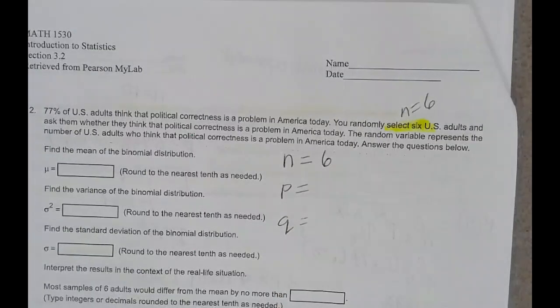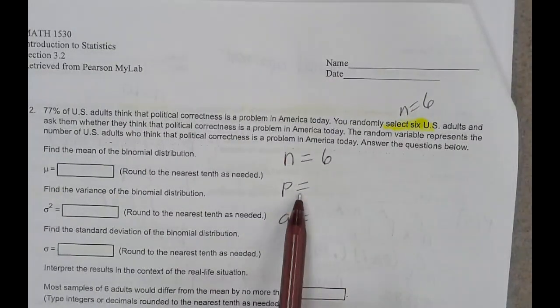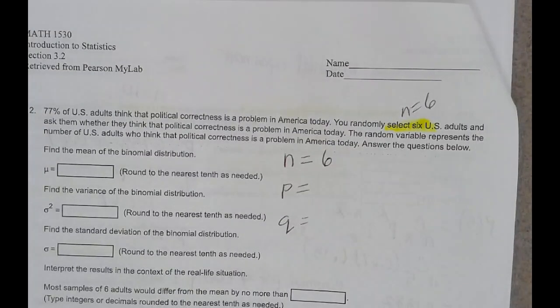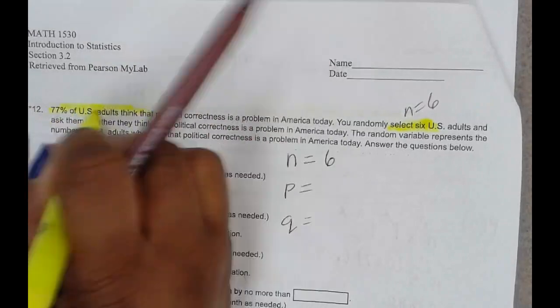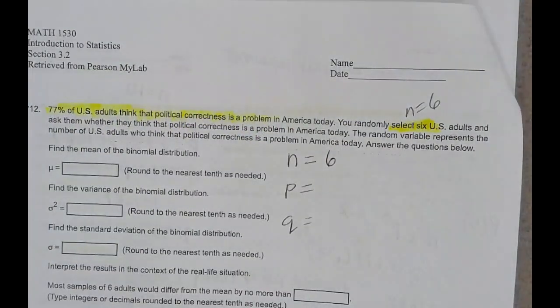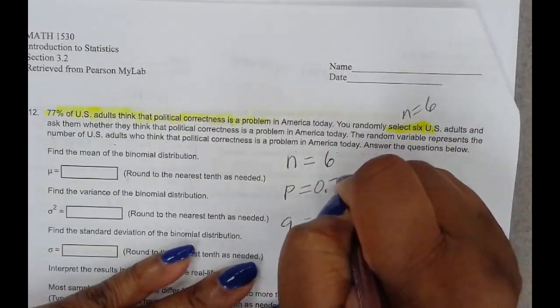Okay. What is the probability that the adults believe that political correctness is a problem? It's right here. 77% believe that political correctness is a problem. 0.77.